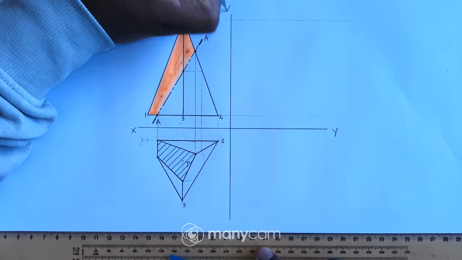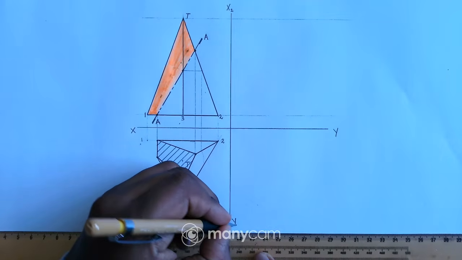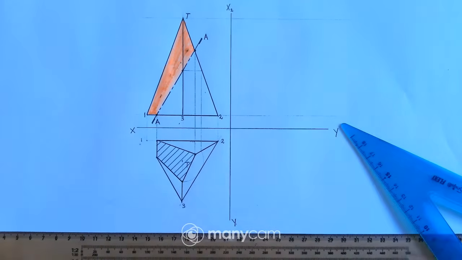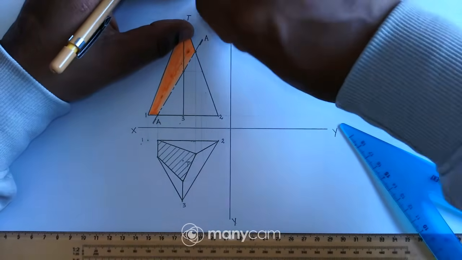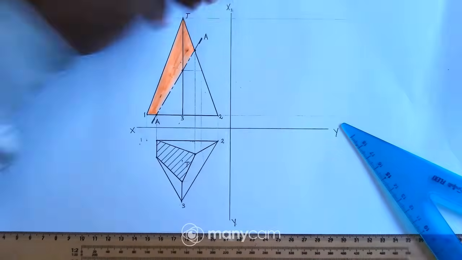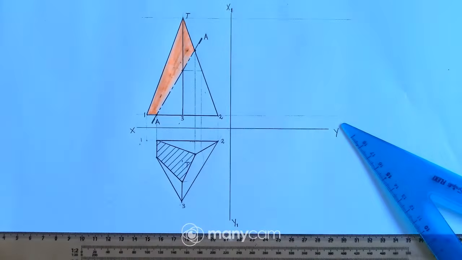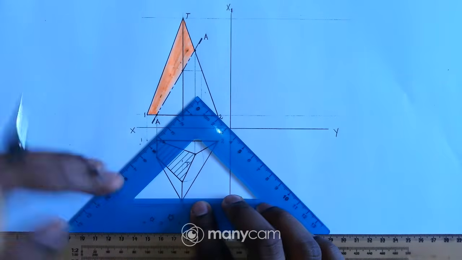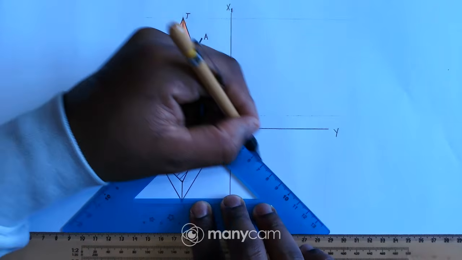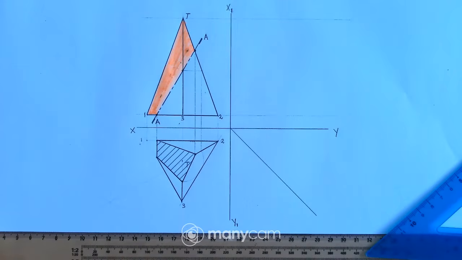So this is X2, Y, no, I can just say this is X1, not 2, X1, Y1, right? Okay. And then I can just add my 45-degree line there, like that.